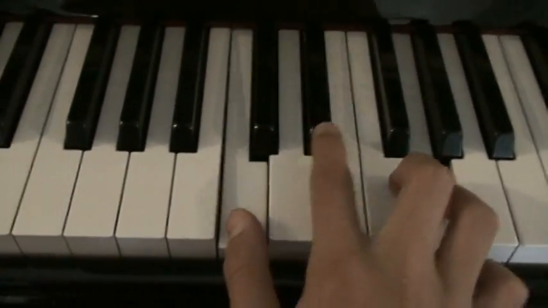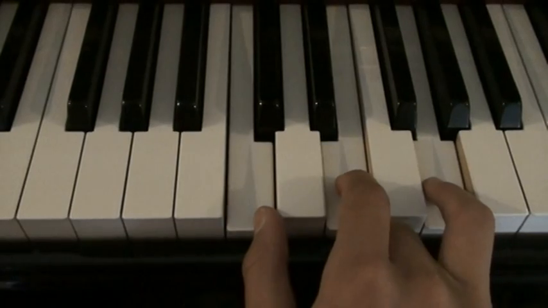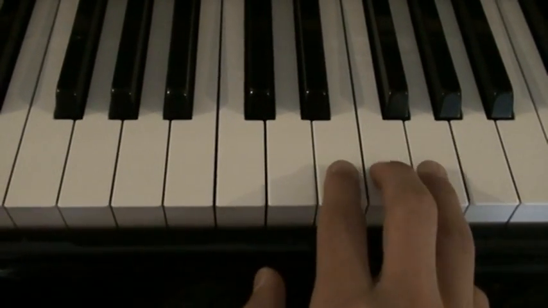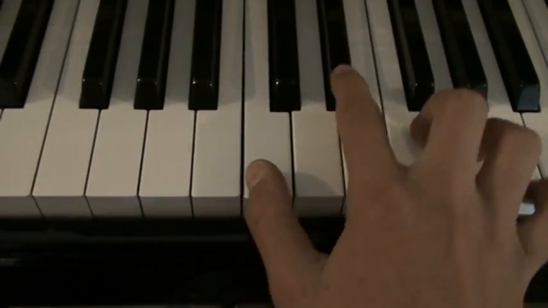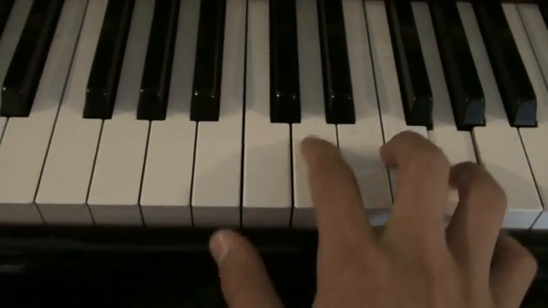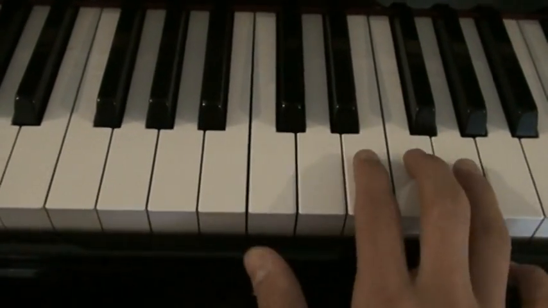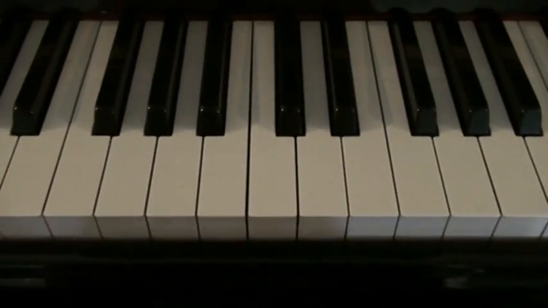Alright, so notice the difference. In the major chord, there's 2 steps between the first 2, and then 1.5 steps between the second 2. But in a minor chord, it's the opposite. It's the 1.5 steps between the first 2 and 2 steps between the second 2.